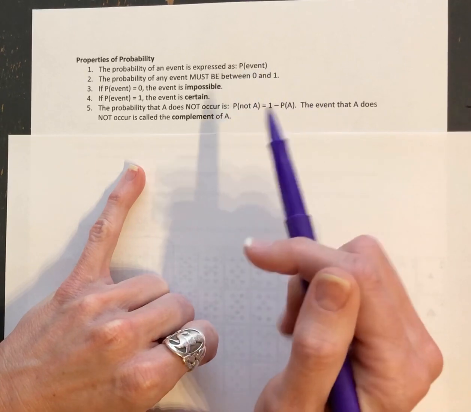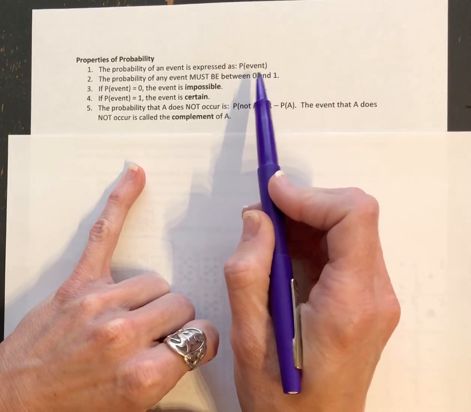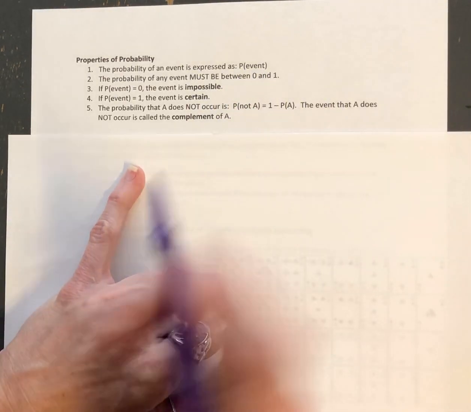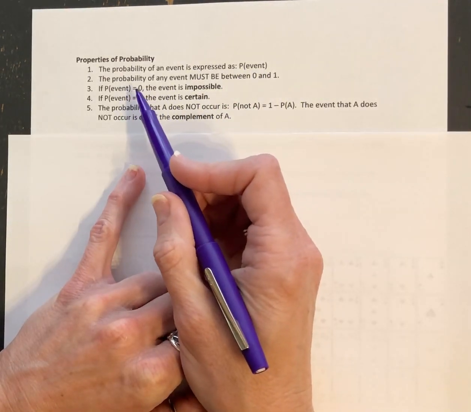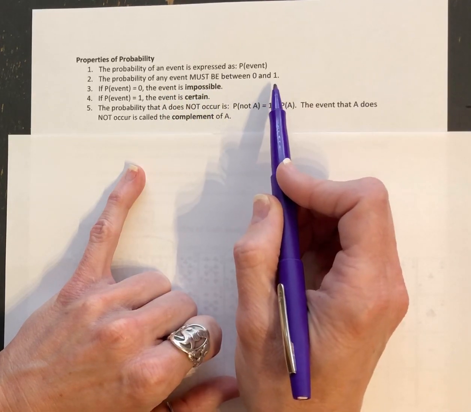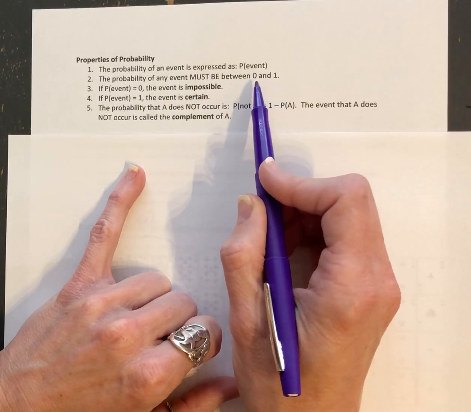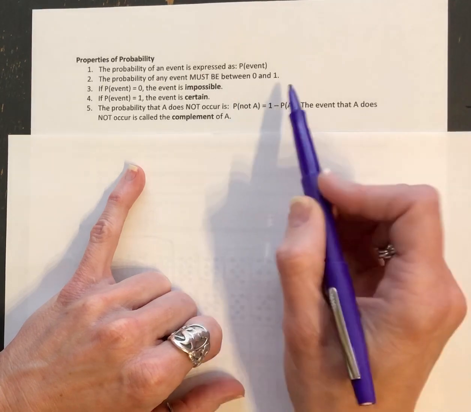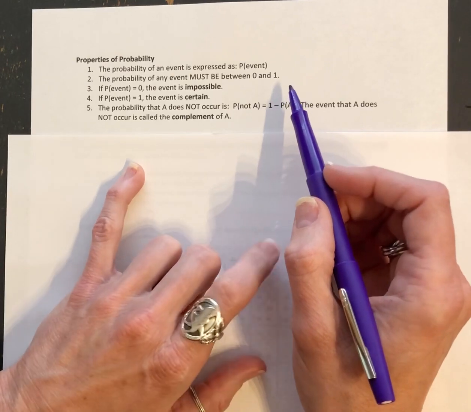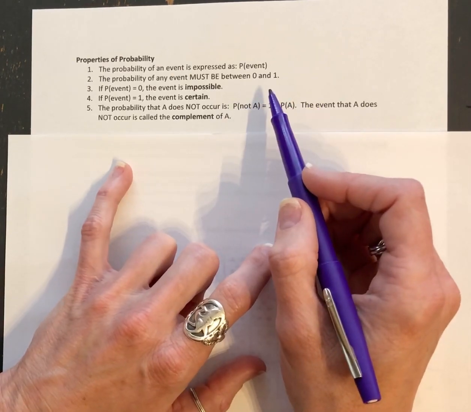And I'll usually just use a shorthand word or notation, or sometimes even a letter to represent that event. Second, the probability of any event has to be between 0 and 1. That is inclusive, meaning you can have a probability of 0 and you can have a probability of 1. But anything bigger than 1 or less than 0 can't exist.